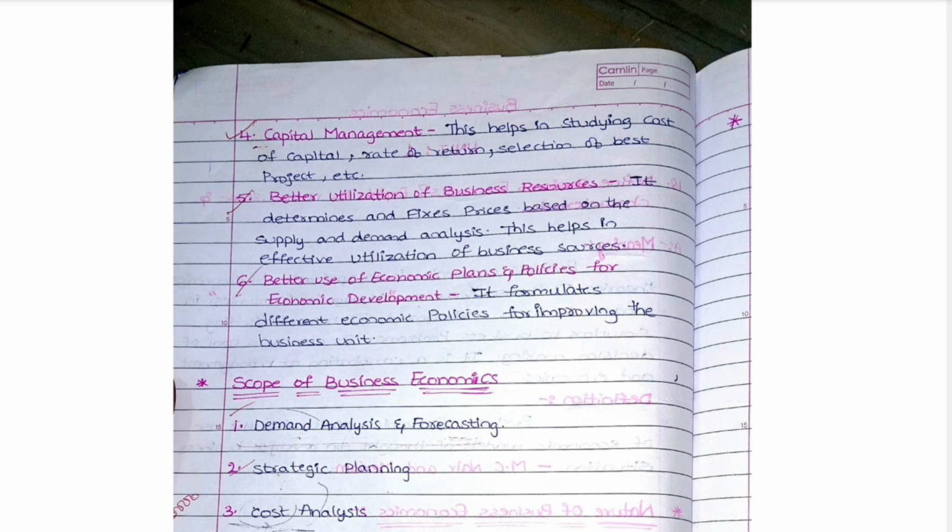The last point is better use of economic plans and policies for economic development. It improves the business units. When you improve your strategies, automatically your plans and policies will be helpful, and it will lead to economic development through the taxes you pay to the government. So if you remember these 6 points, whatever type of question related to business economics they ask, roles, nature, scope, functions, whatever it might be, you can add these 6 points.